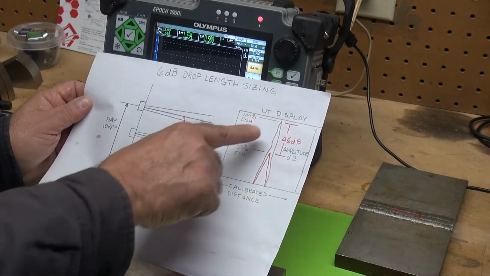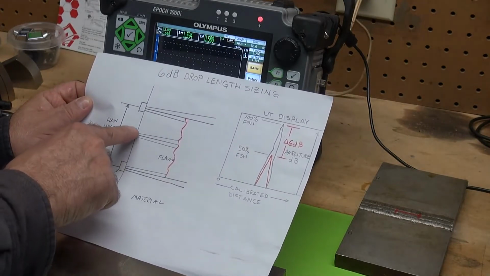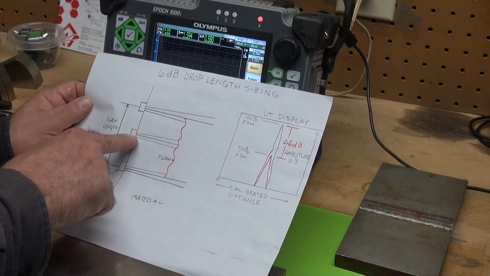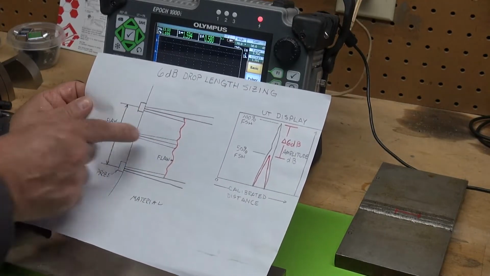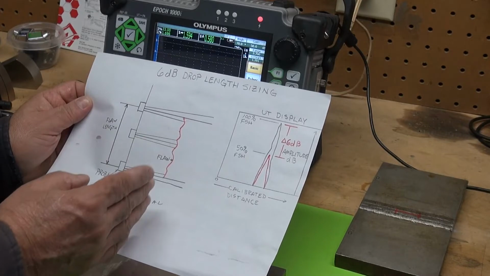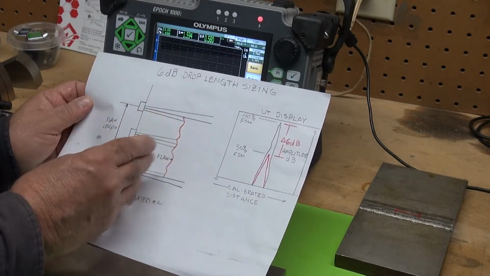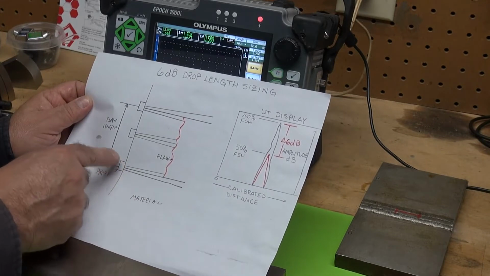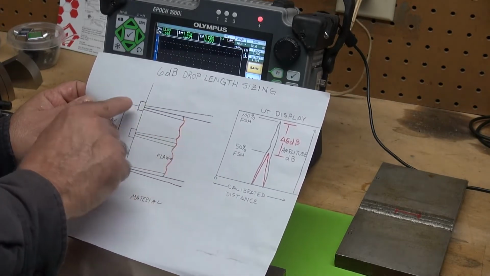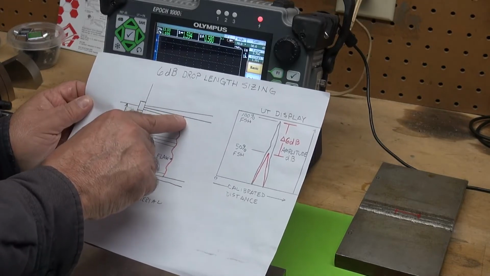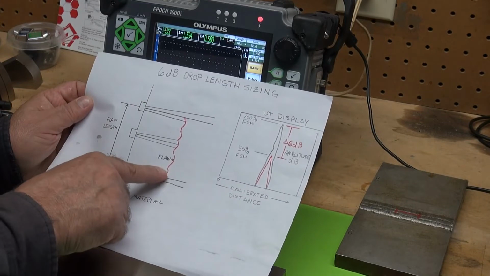Now, when we move to either end of that, the same distance, holding that transducer at the same distance from our defect, providing that it's a fairly straight defect, when we get to the ends, half of our sound energy will strike that defect, the other half will pass by. Same way on this end.